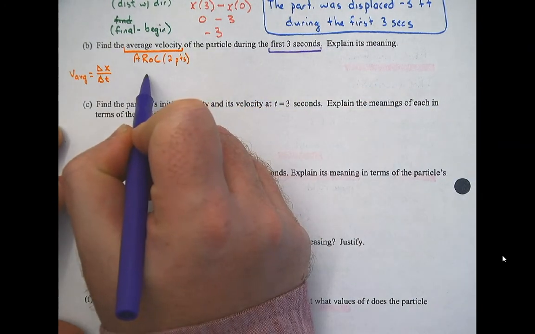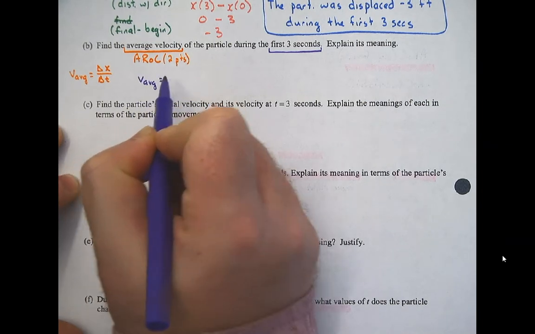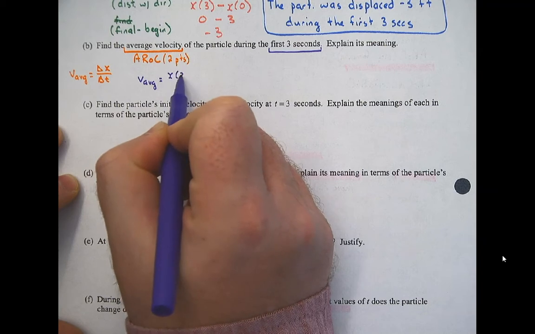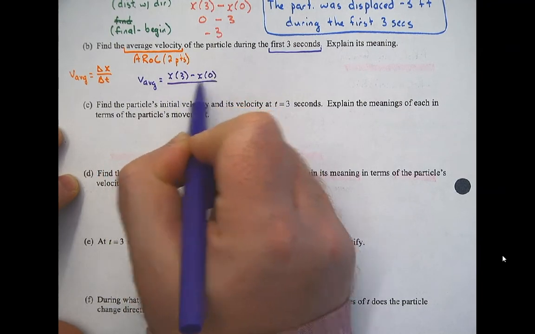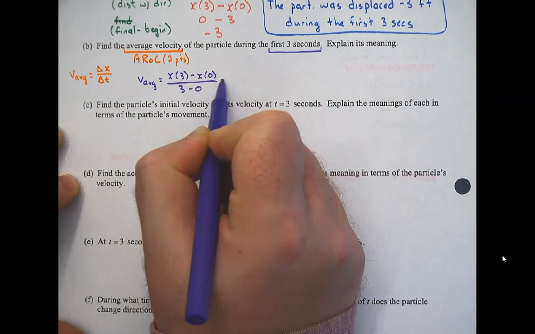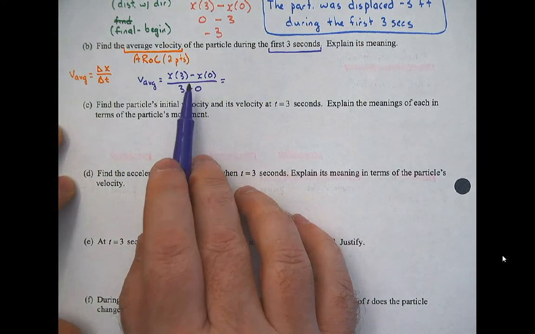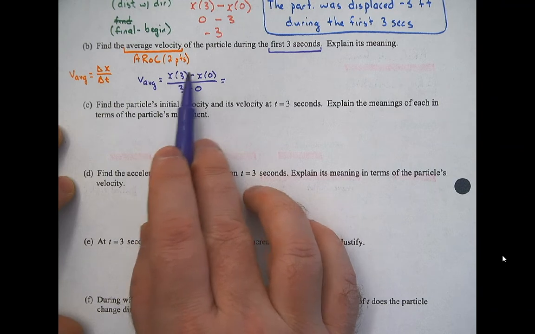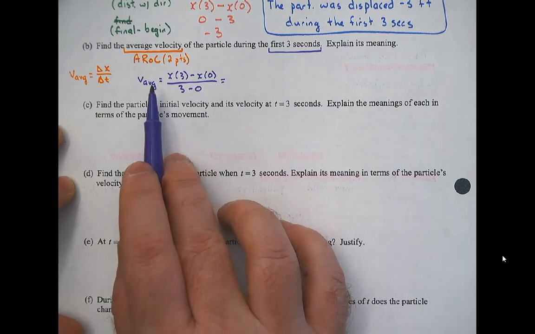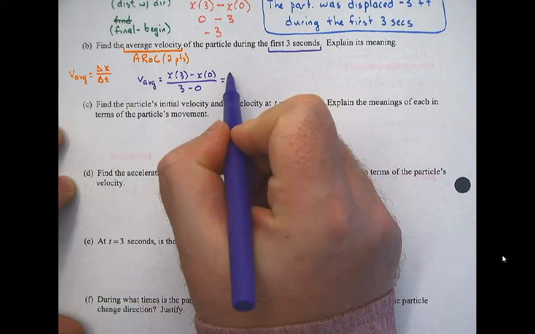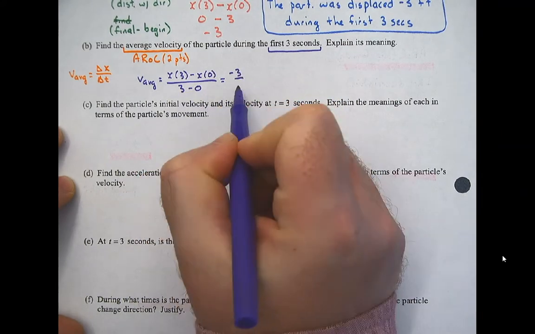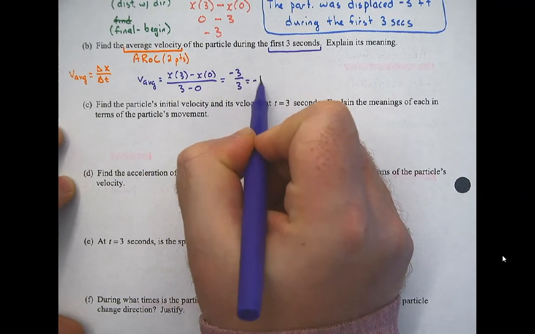My velocity average would equal x of 3 subtract x of 0 over 3 subtract 0. See, what I'm doing is I'm finding the slope of position. I'm finding the change in position over time, and that's going to give me my average velocity. So x, we already calculated this to be negative 3. 3 minus 0 is 3, and we get negative 1.